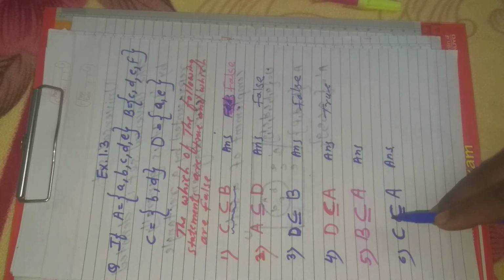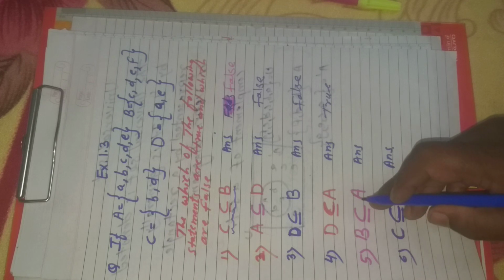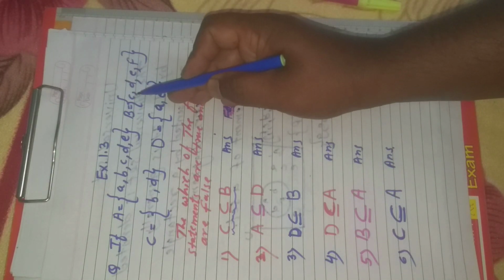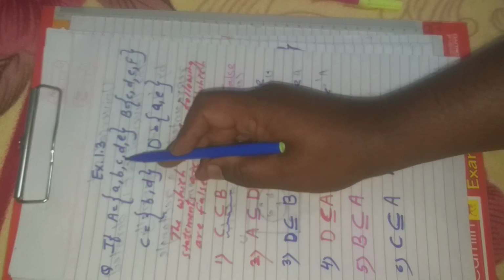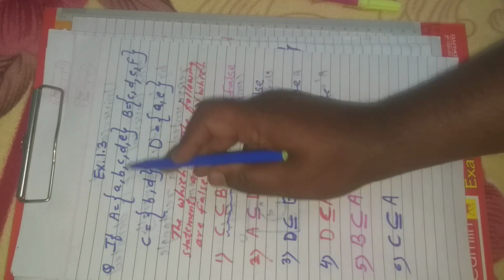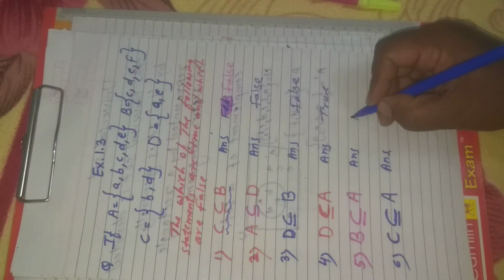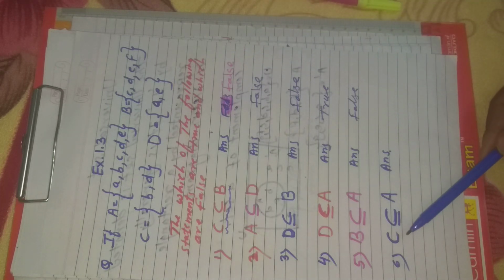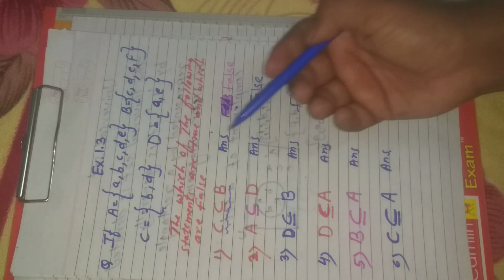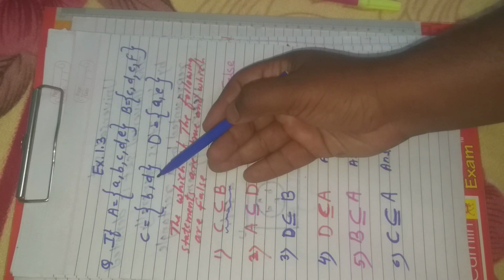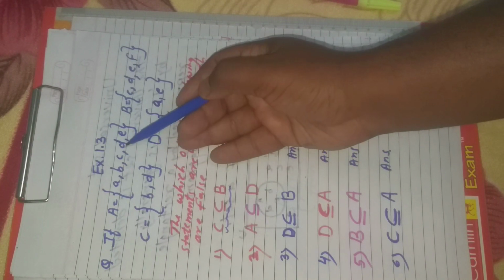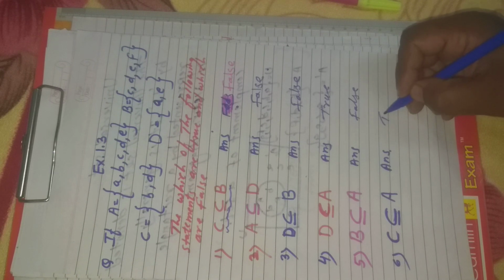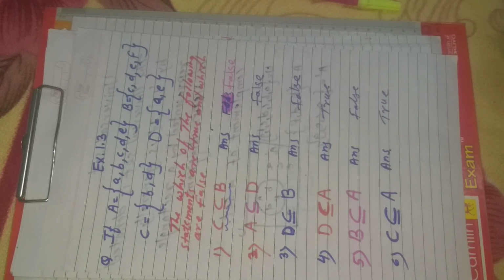Now the fifth condition is given: B is a subset of A. B contains C, D, E, F. Now A contains C, D, E and F is not there, that means it is false. All elements of the small set have to be present in the bigger set. Now C is a subset of A: we see that B and D are present in set A, that's why we can take this statement as true.